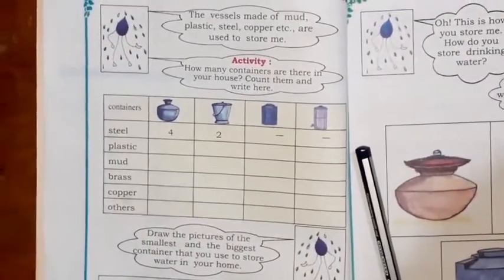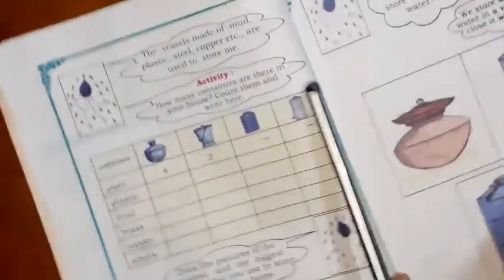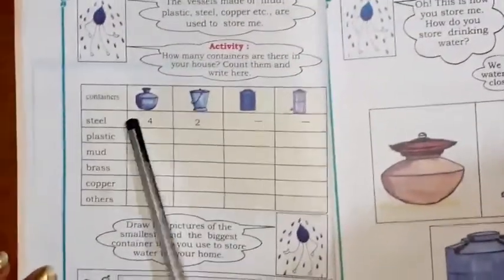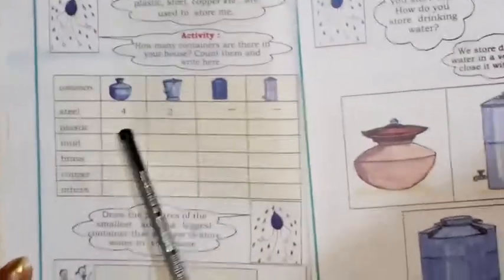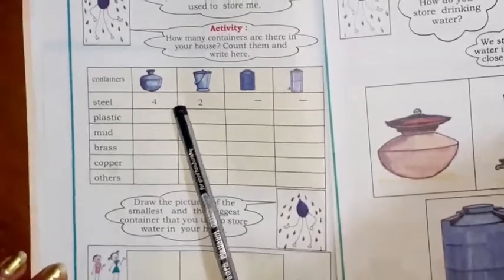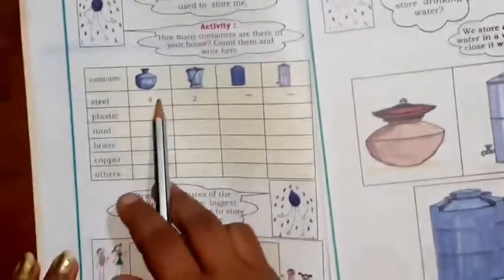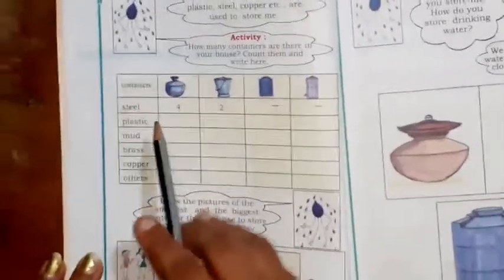Now children, here one is done for you. Here are some containers. See which containers are there. You all have to write it. In your house, how many of each container are there, and which you don't have, you have to put a dash. So one is made. This is steel. If you have steel pots, like 4, you have to write 4 here.